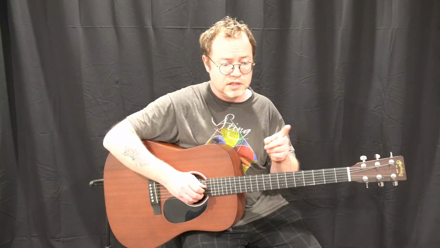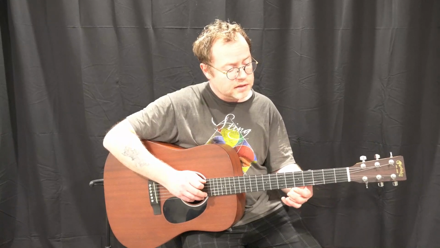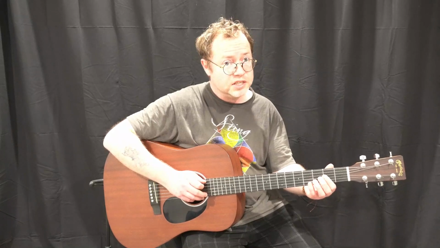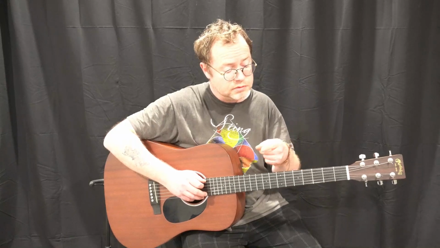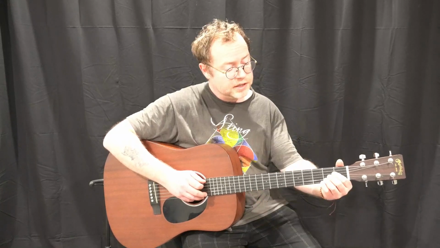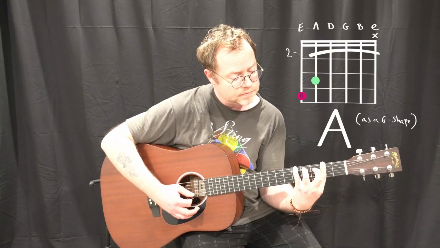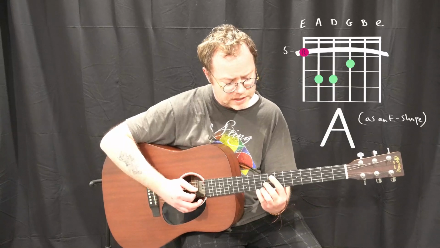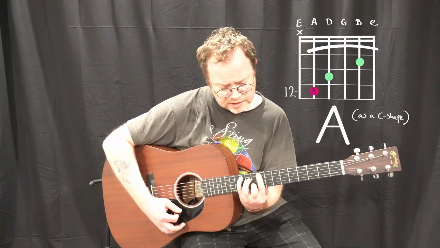If we then grab the next chord in the CAGED system, so C, A, we follow the A chord with these shapes, then we get A as an A shape, then as a G shape, E shape, D shape, and then we go back to the top, so C shape would be the last one. Here's A as an A shape, as a G shape, E shape, D shape, and then finally as a C shape.